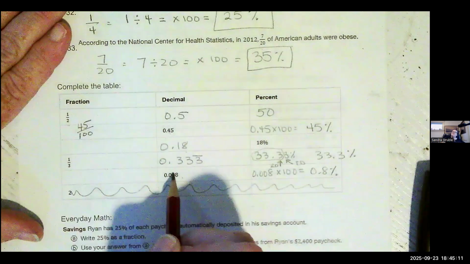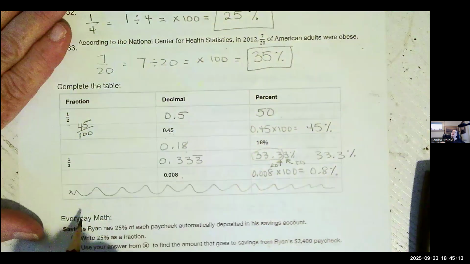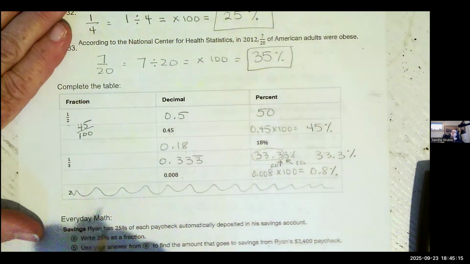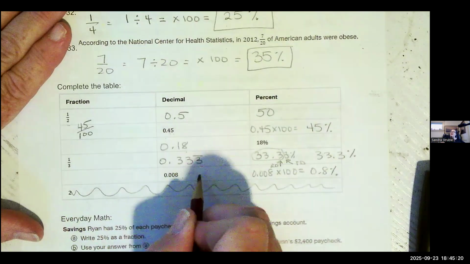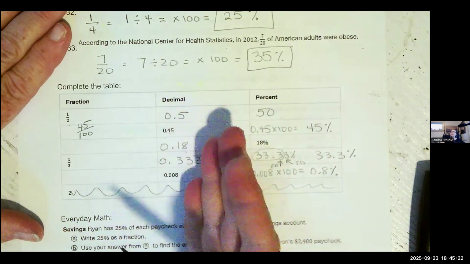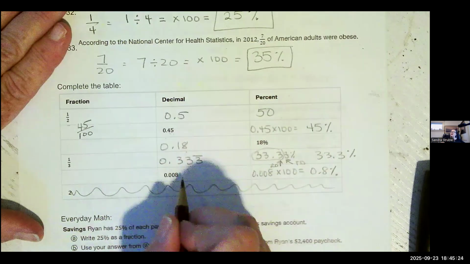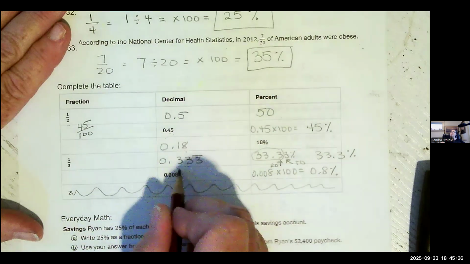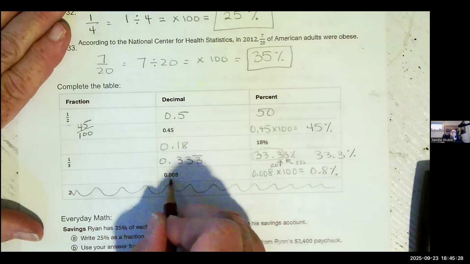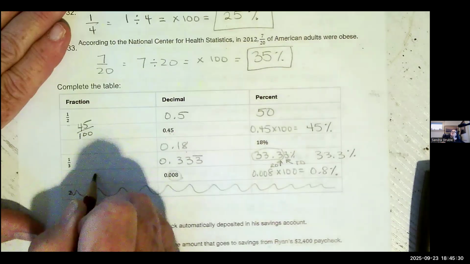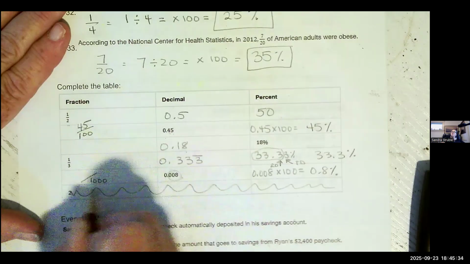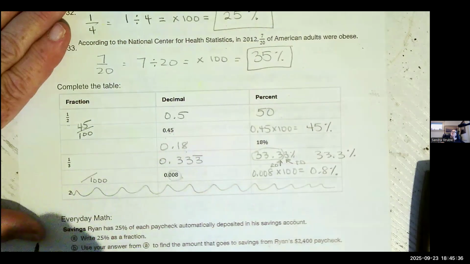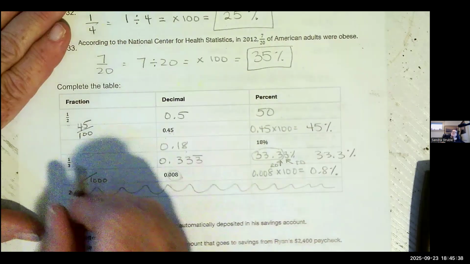I want to do the same thing for this next one down here. I've got 1, 2, 3 numbers to the right of the decimal. If there's a 0 over here to the right, I do not count it. Once the final number is an actual number besides 0, that's where we stop. So this one has 3 numbers. So this is going to be over 1,000. So 1, 2, 3 zeros with the 1 in front of it. And you're just going to put the number 8 in the numerator.